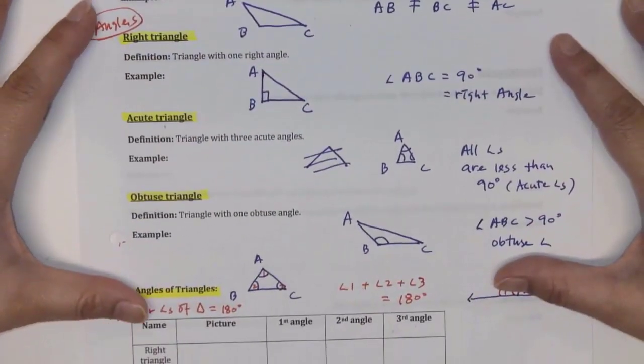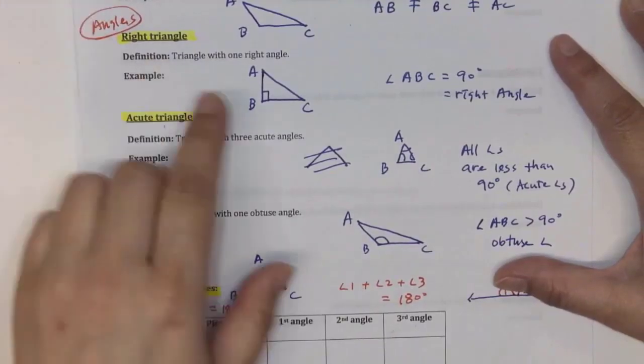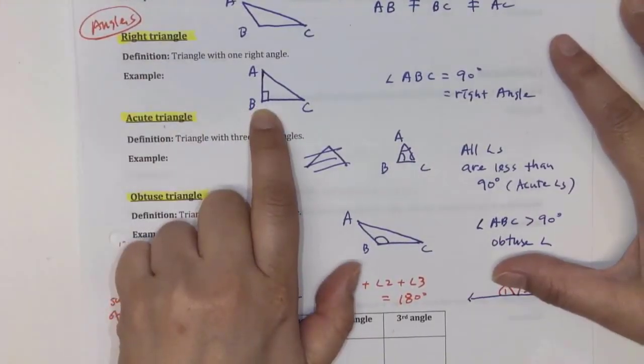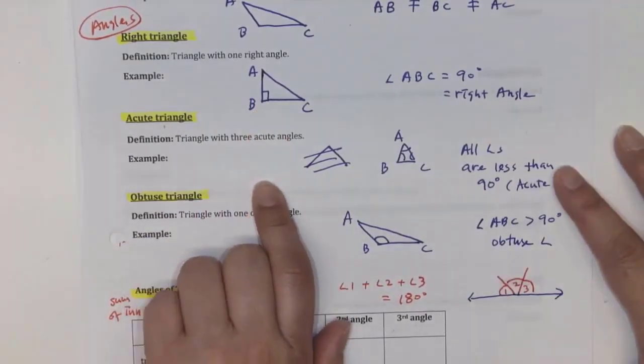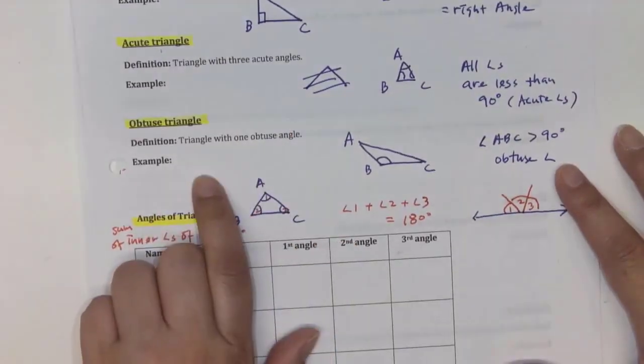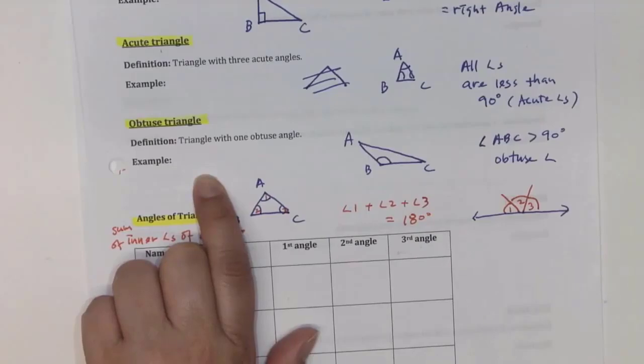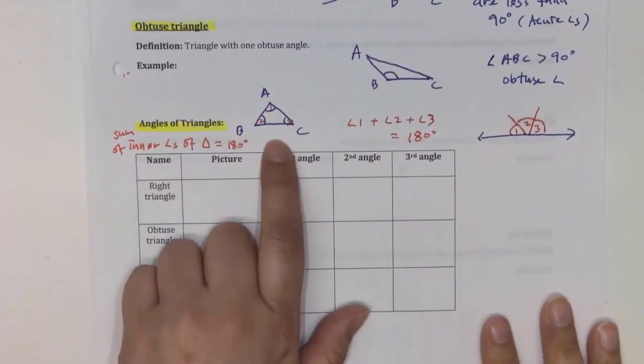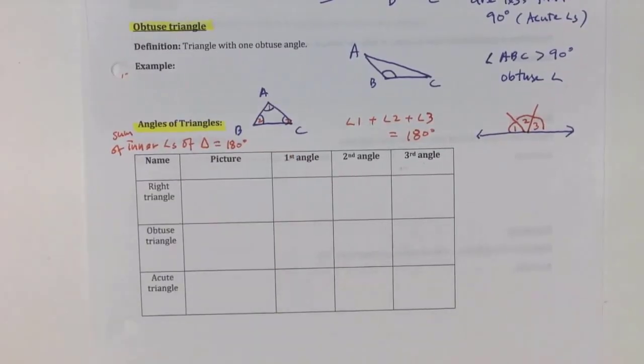And then we have triangles by angle type. A right triangle has one right angle, right? An acute triangle has all 3 angles acute. Obtuse has just one angle more than 90 degrees. So last time we said the triangle angles should add up to 180 degrees.